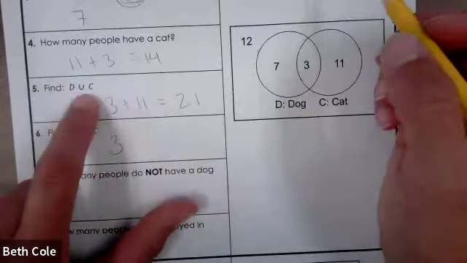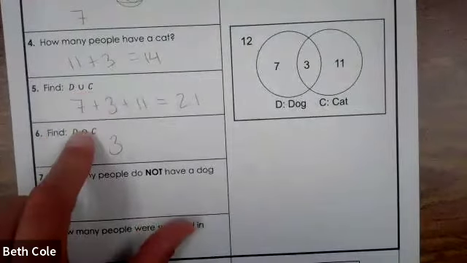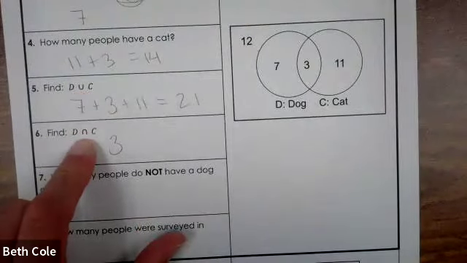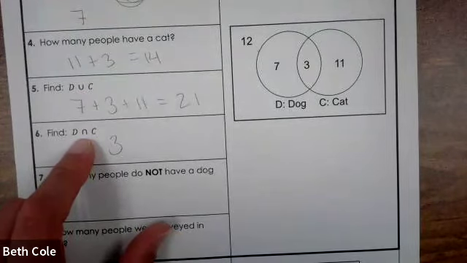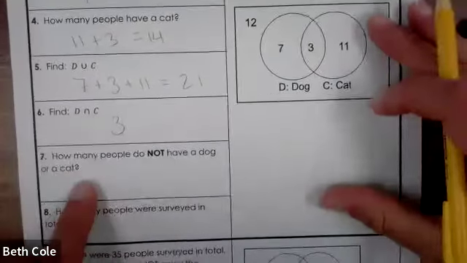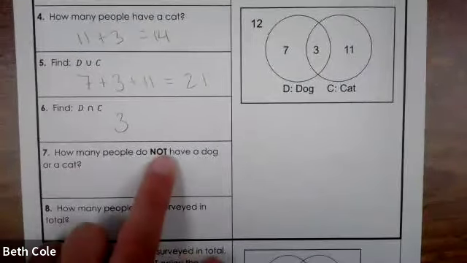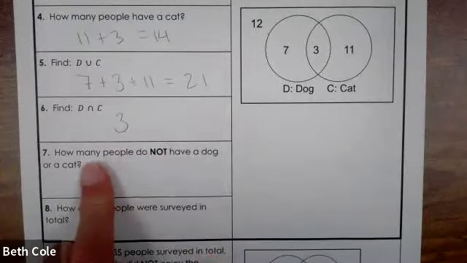So the U is union, and the upside down U is intersection. That's like vocabulary. That's just another symbol that you have to know. But U is union, so that makes sense. It's like logical.